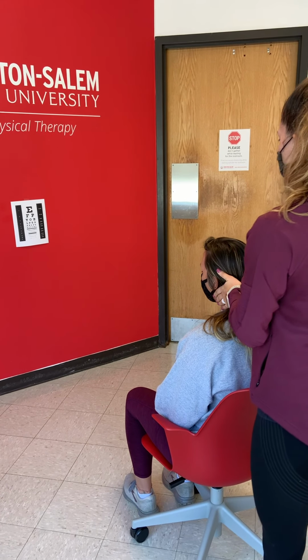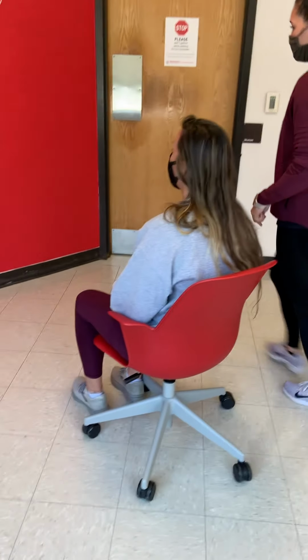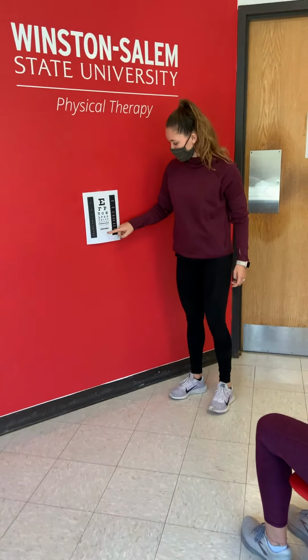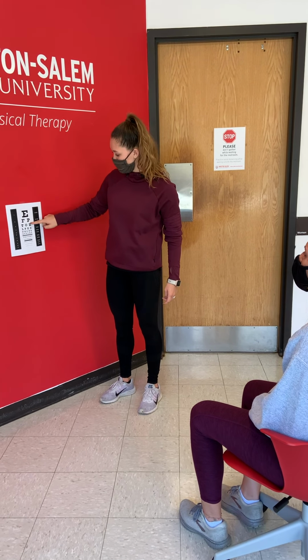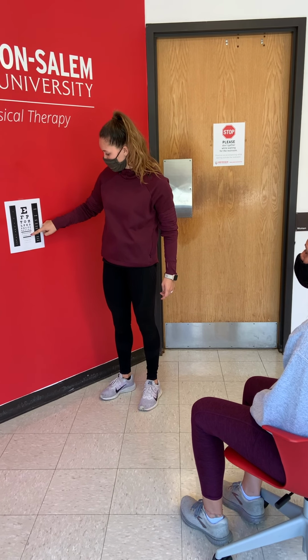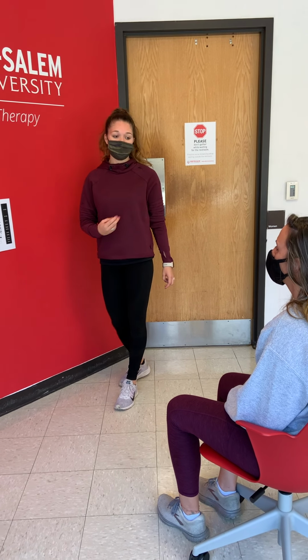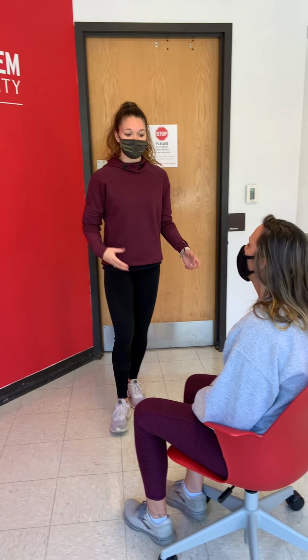Yeah, I can't read that last line. Okay. I think I got part of that. So you have one error right here. You said F here, and it was supposed to be a P. So you got 1, 2, 3, 4, 5, 6, 7, 8, 9 on the second try. So you're still within the normal limits for static versus dynamic.